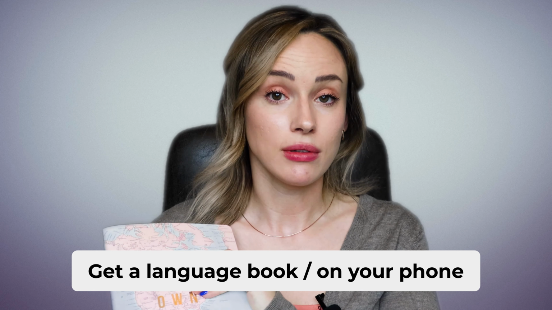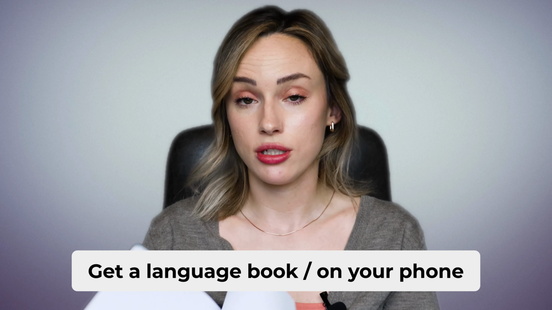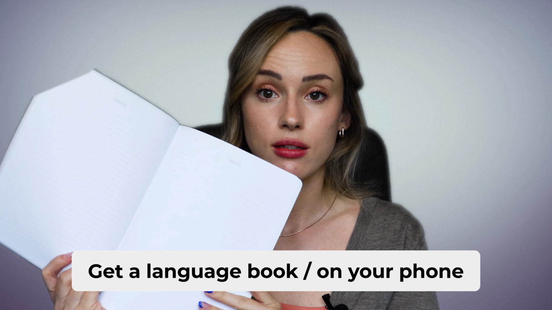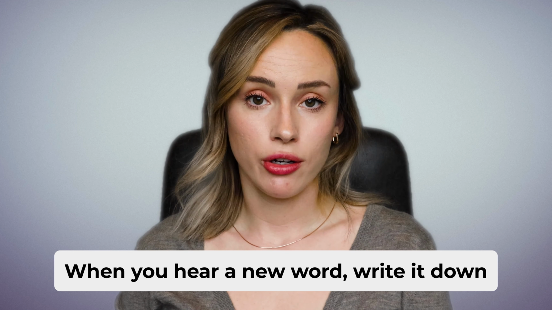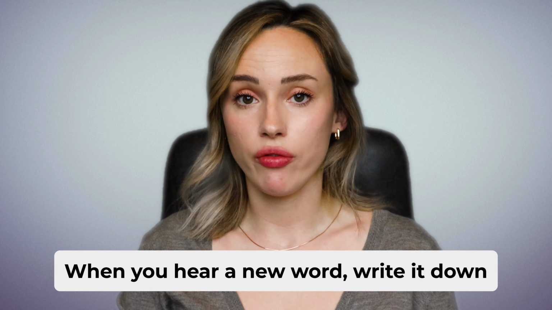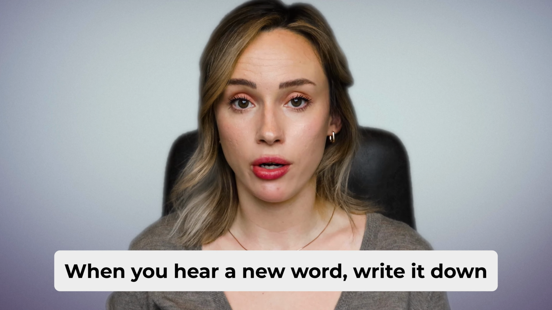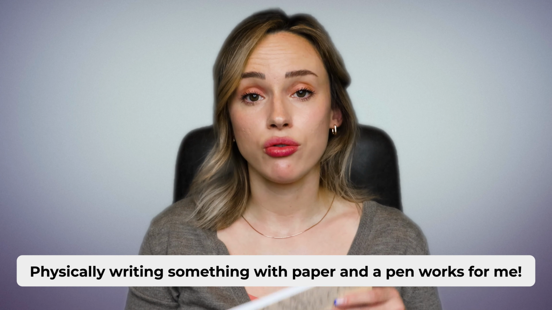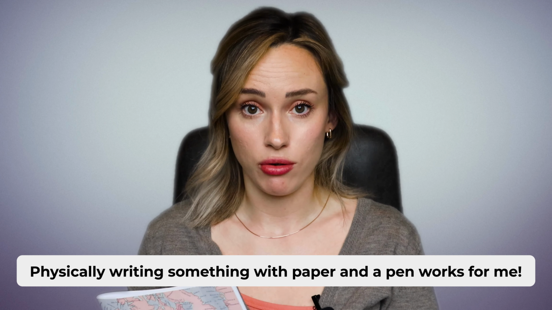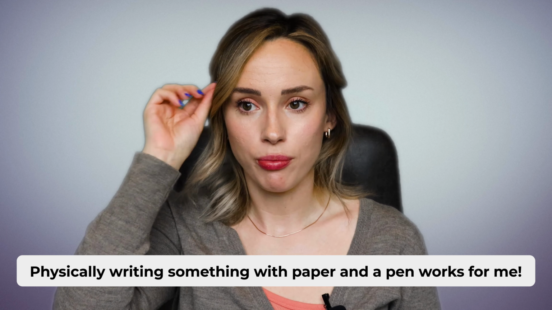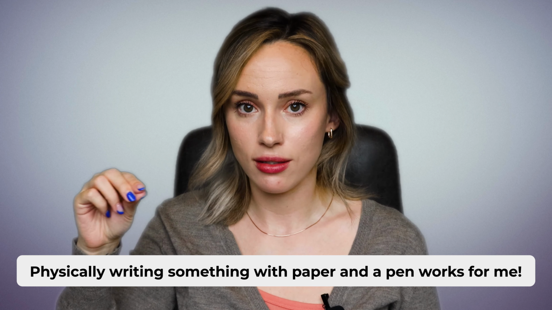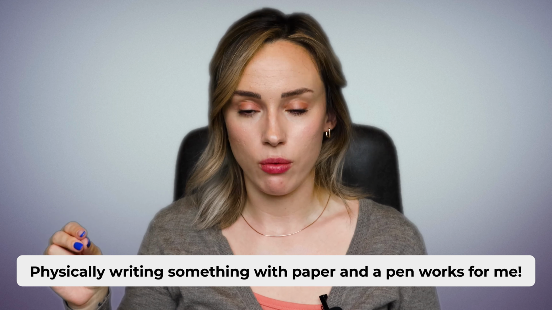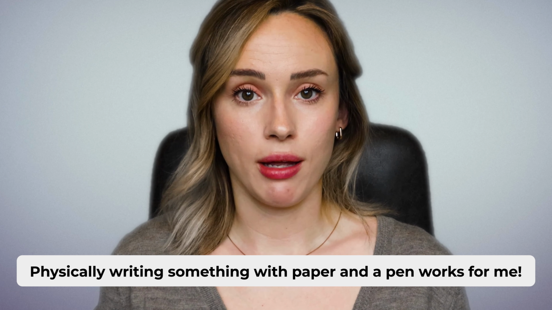Get a language book that's just pages like this, or on your phone. You can just use your notes on your phone, and anytime you hear a new word in maybe a movie or a song or with your speaking partner, write it down. I like to physically write things down, because something about your brain makes a connection with your hand when you physically write something with paper and a pen. So I really recommend that. But if you don't have time, use your phone.